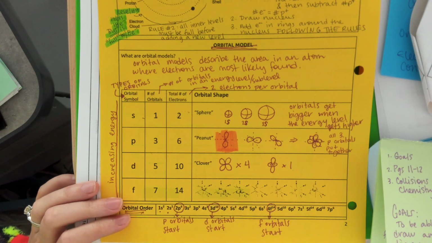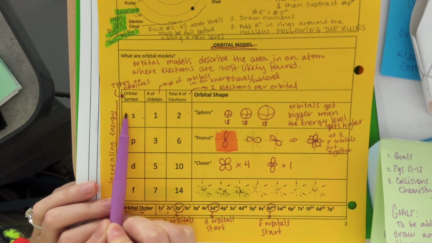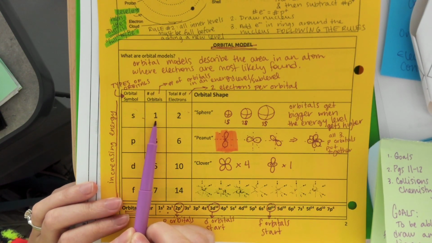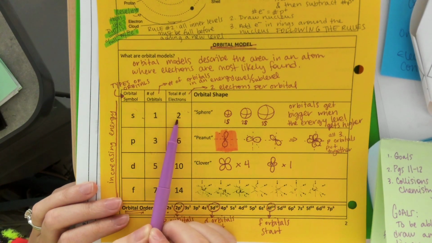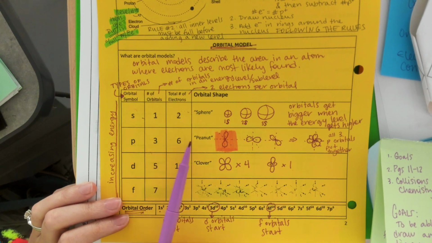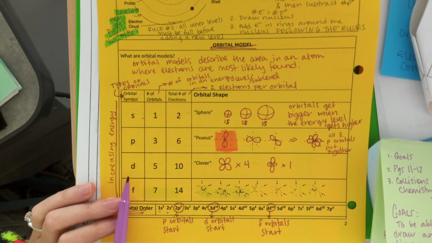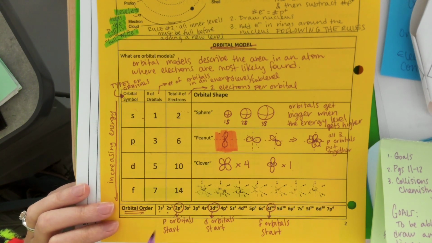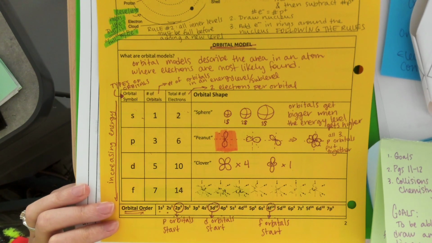And that means that every time an S orbital happens, you're only going to have one of them, and that's going to hold 2 electrons. Every time we have a p orbital, it's going to come in a set of 3 of them, and so that p sub-level will hold 6 electrons. D's come in sets of 5, so hold a total of 10 electrons. F's come in sets of 7, and so hold 14 electrons.